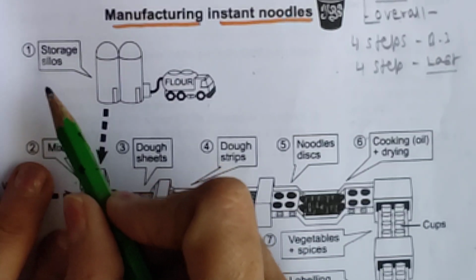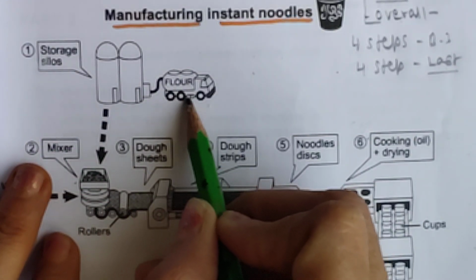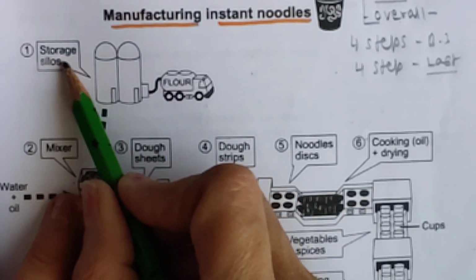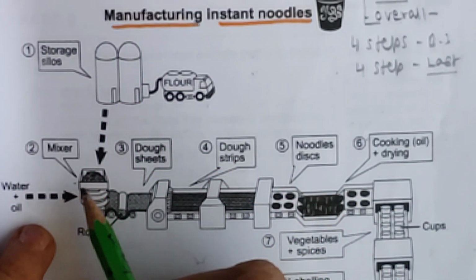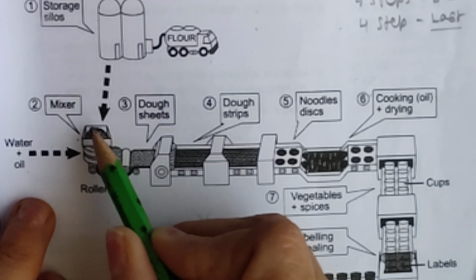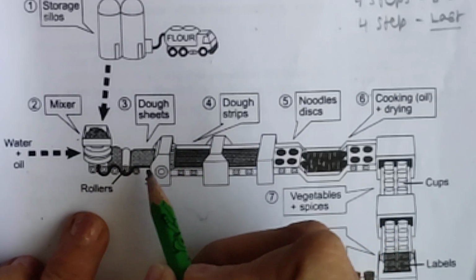Okay, so the first stage is that from this vehicle, from this truck, the flour is transported into these storage silos, and then the mixture kind of thing. Here water and oil will be mixed, and rollers are there.